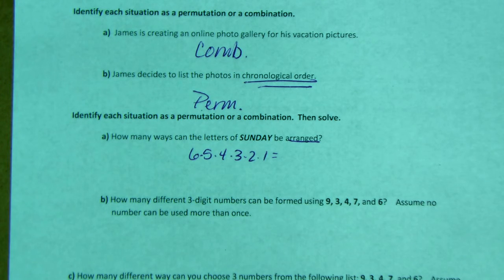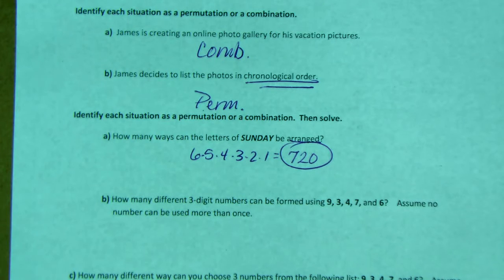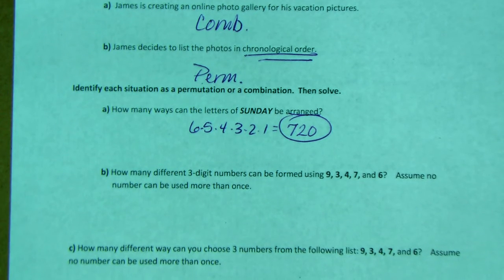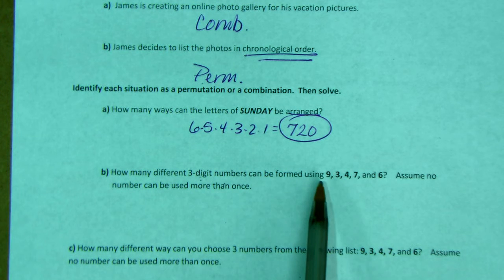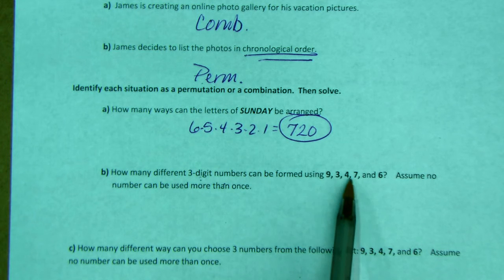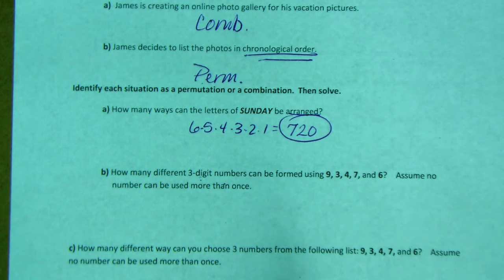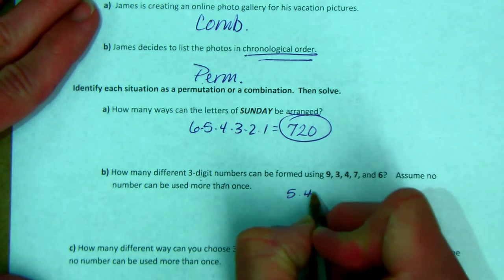Now take a look at this one. How many different 3-digit numbers can be formed using 9, 3, 4, 7, and 6? Assume no number can be used more than once. Notice it says 3-digit numbers. So it matters if I take 934, that is different than 943. So I'm choosing from 1, 2, 3, 4, 5 numbers, 3 at a time, and it is a permutation because order matters. So 5 numbers, 5, 4, 3. 5 times 4 is 20. 20 times 3 is 60 numbers.